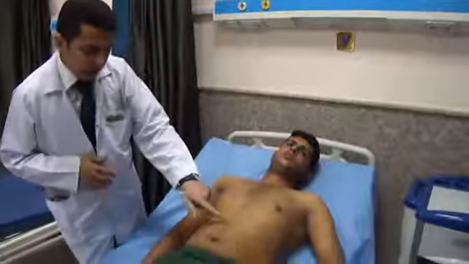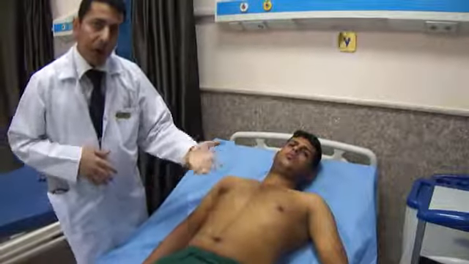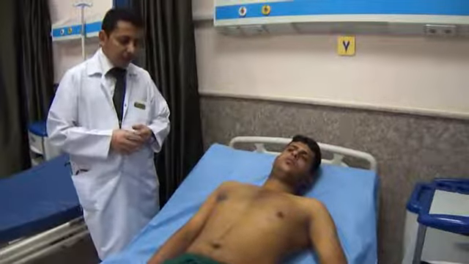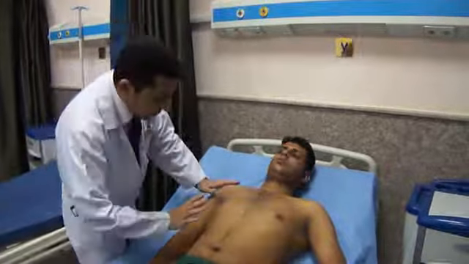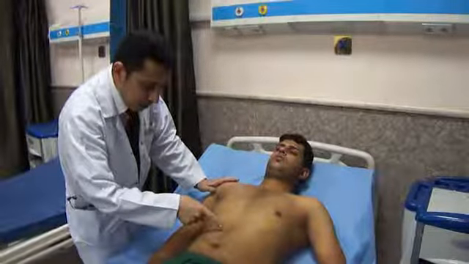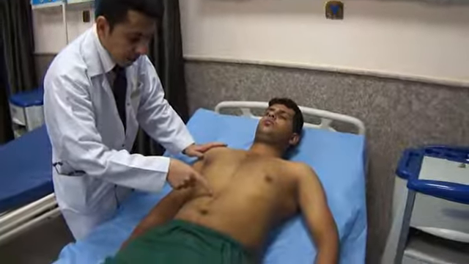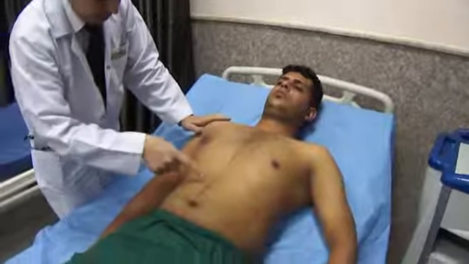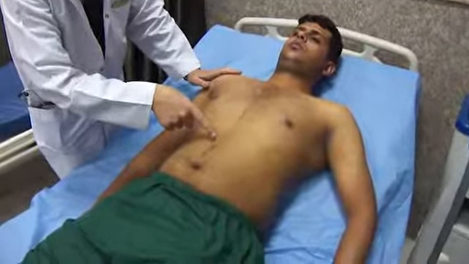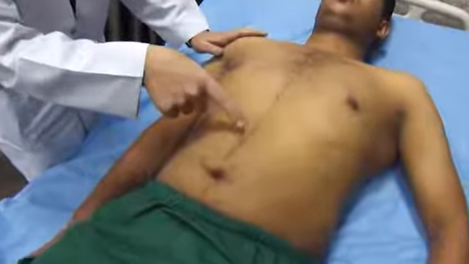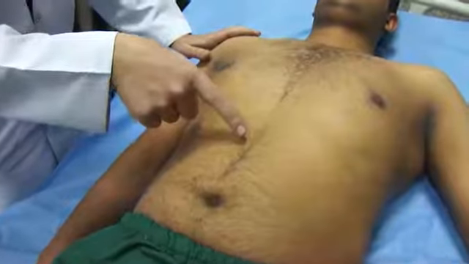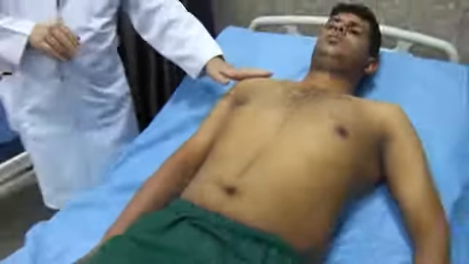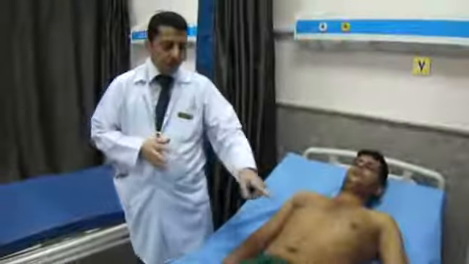And lastly, you have to look at the epigastrium when we ask the patient to hold his breath, just like me when I ask the patient now. Okay, if we see here, just focus on this area. Take a breath. Now hold. Okay, we can see now visible pulsation here.